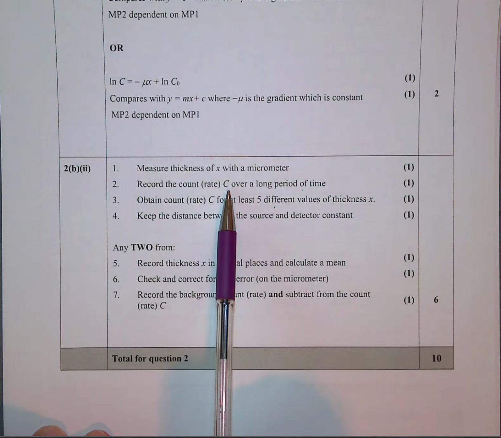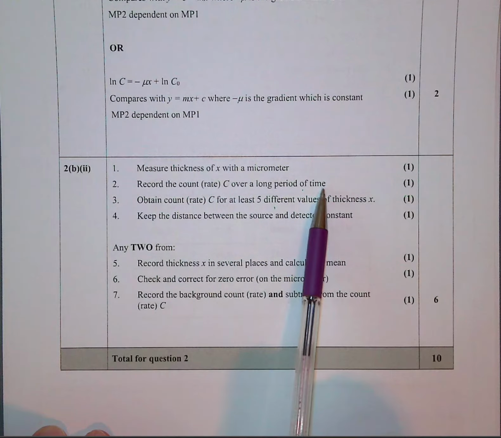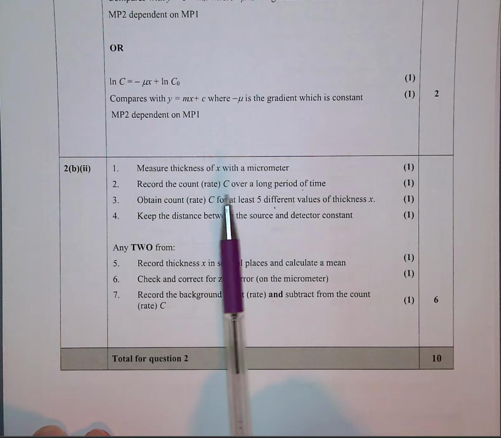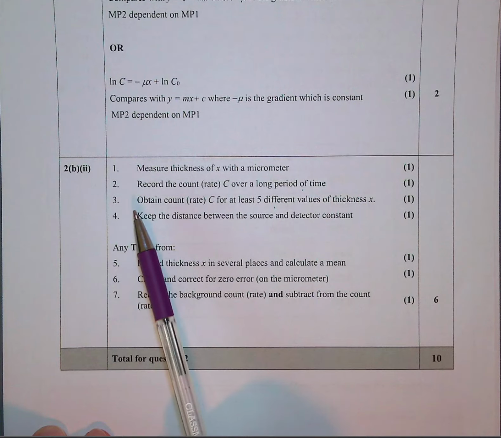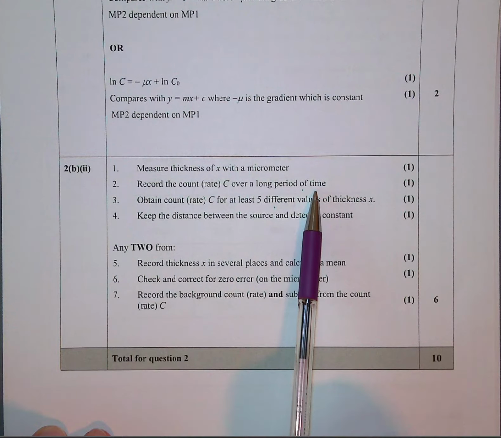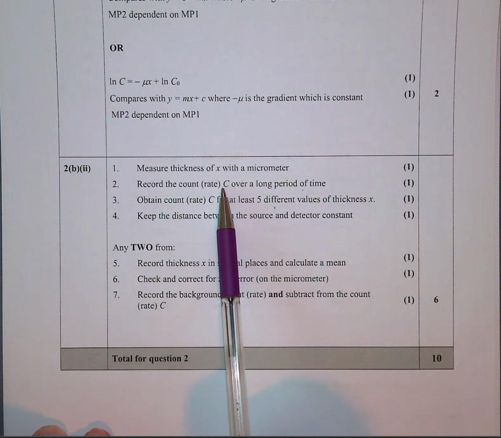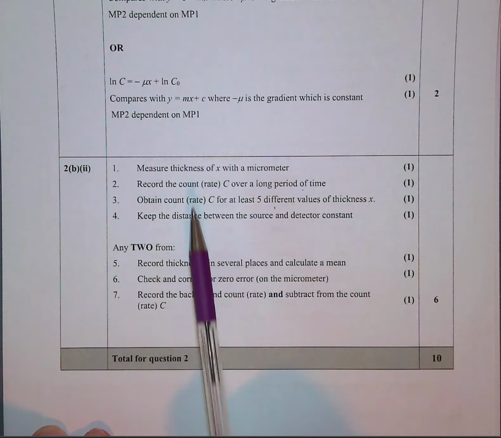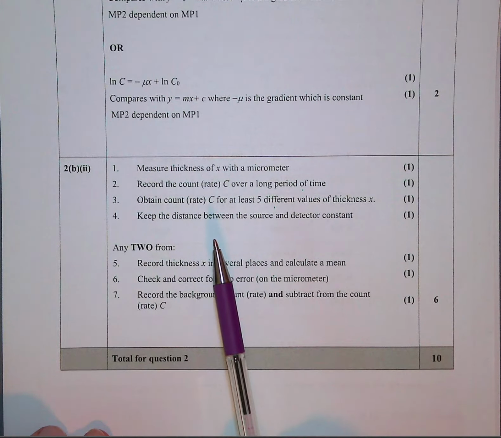Record the count rate, it says, over a long period of time. In other words, do it for like 60 seconds or whatever. That's what they mean by a long period of time. They don't mean do it very quickly, because the count rate of any radioactive material is spontaneous and random, so you don't know when you're going to get it, so you need a long period of time to get an accurate count rate.